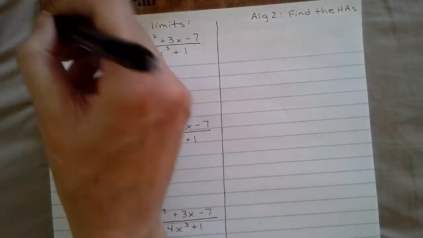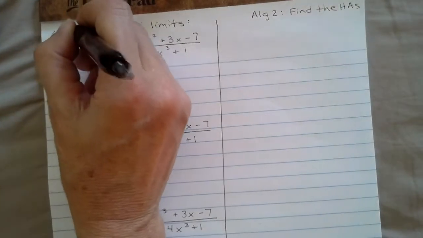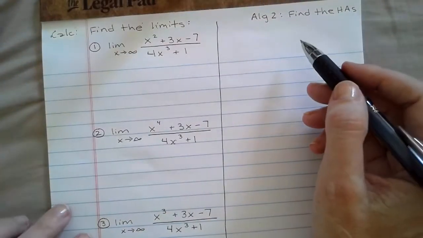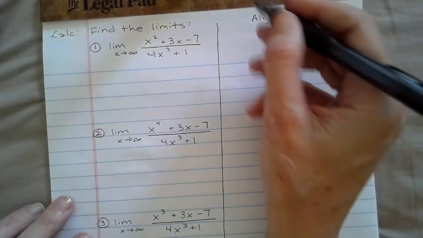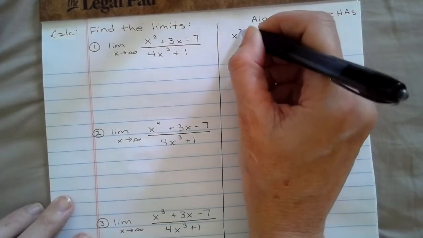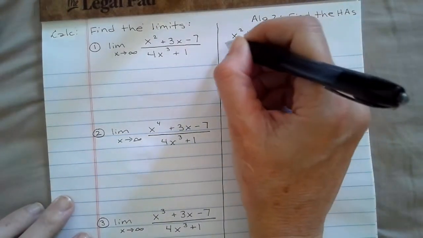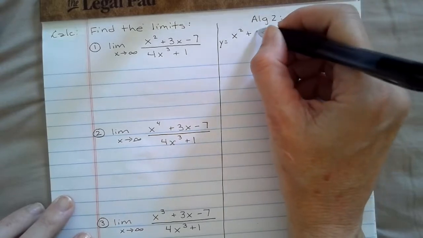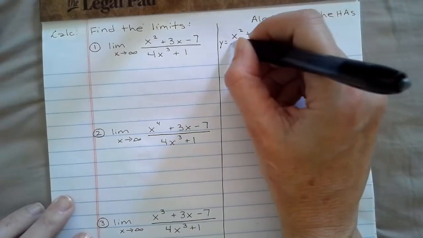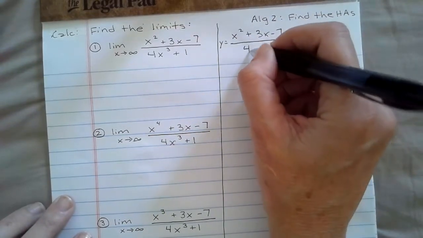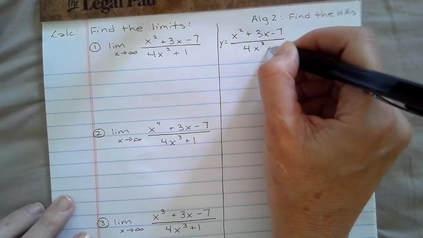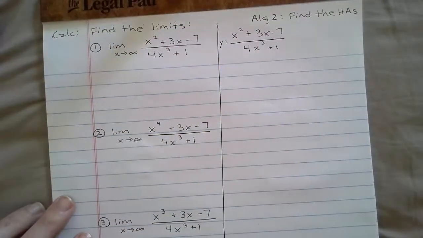Okay, we're going to find the limits. This is calc. Right here is calculus, finding limits. Right here is algebra 2. Okay, in algebra 2, if you were asked to find the horizontal asymptotes of this function, I believe what you typically did was you compared the powers in the bottom to the top, and you only looked at the highest powers. You never really bothered with all this other stuff.